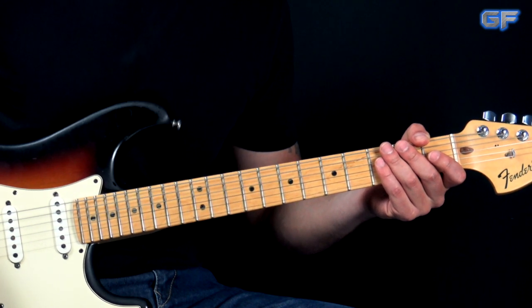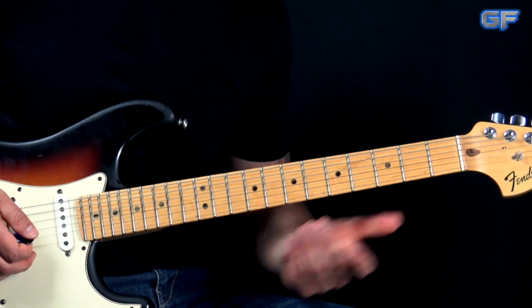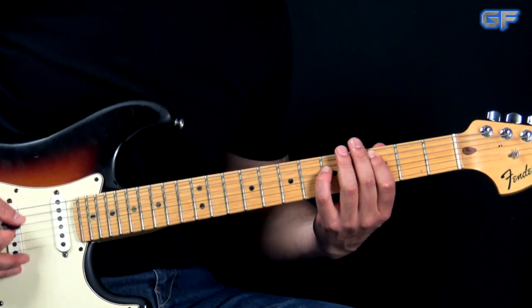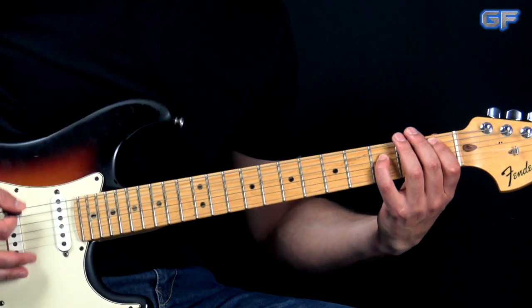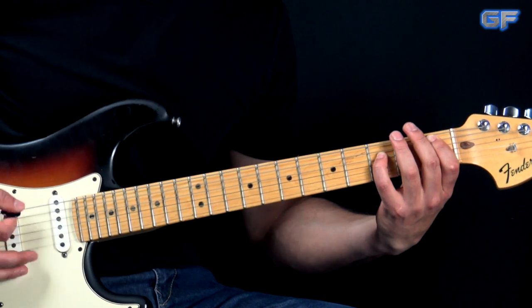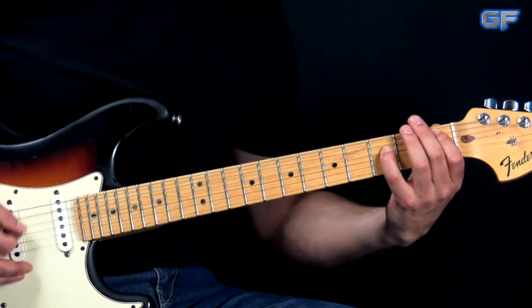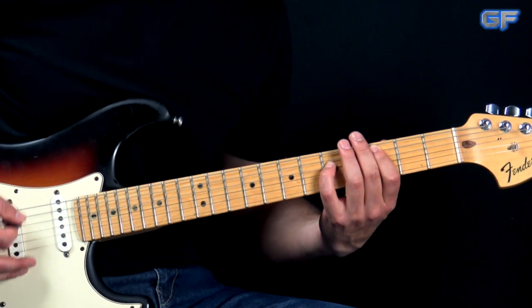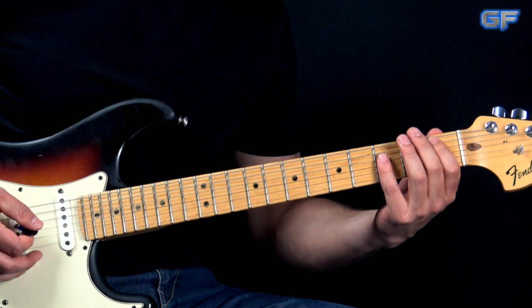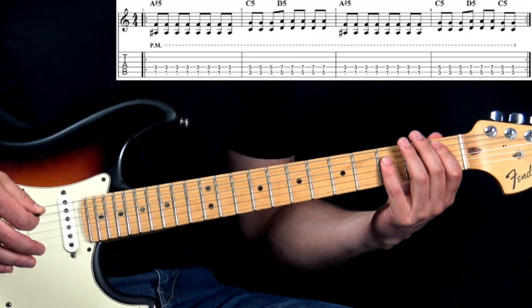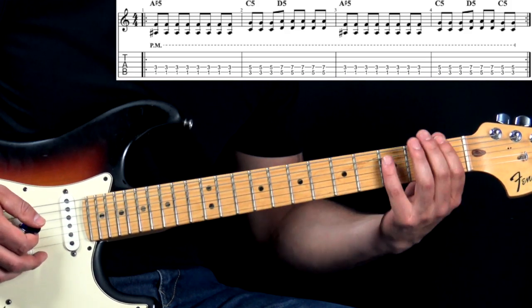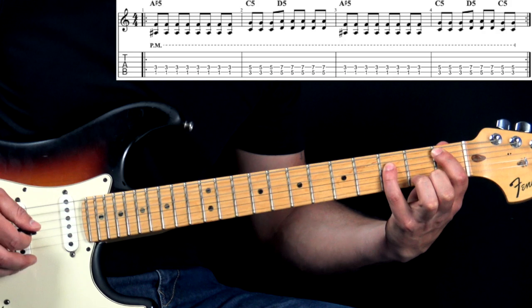So for the intro part, the rhythm guitar is playing the following chord progression. Alright, so here we have primarily, we're doubling up the bass, so playing with power chords, starting off with the A sharp power chord or B flat.